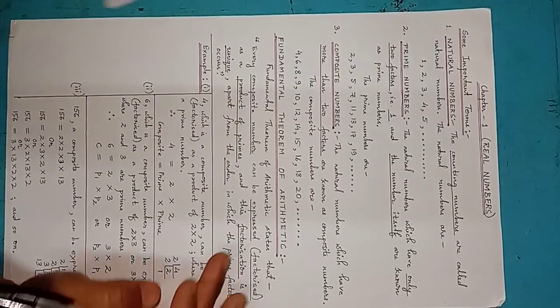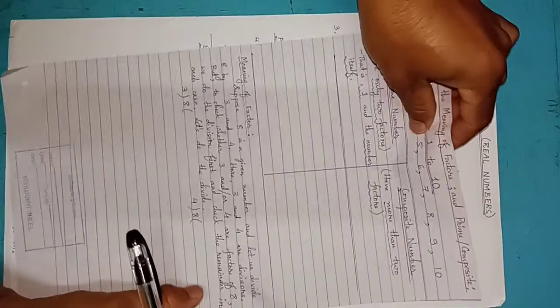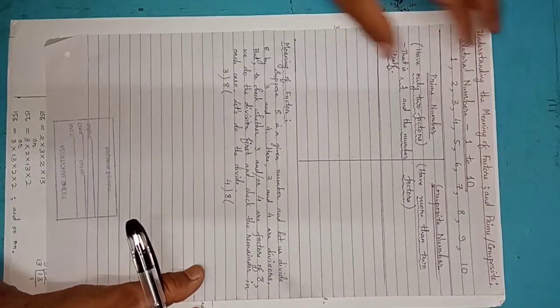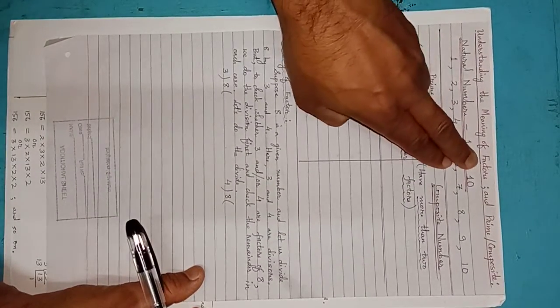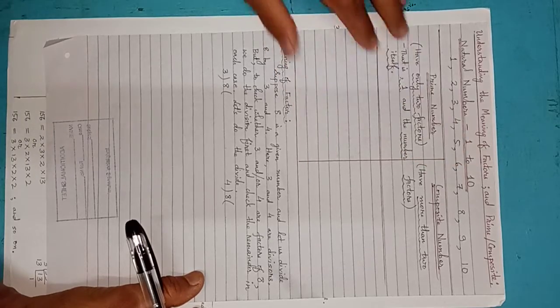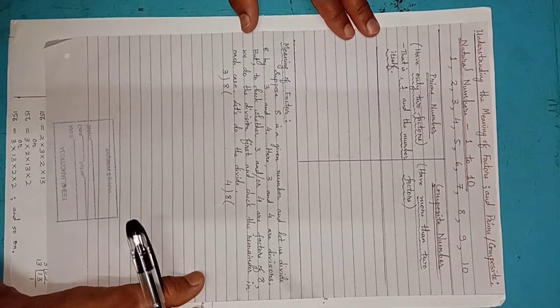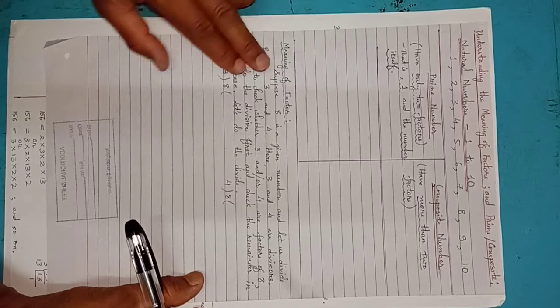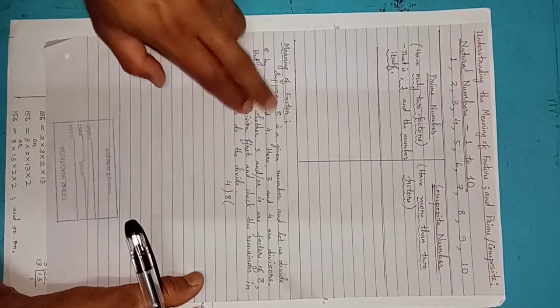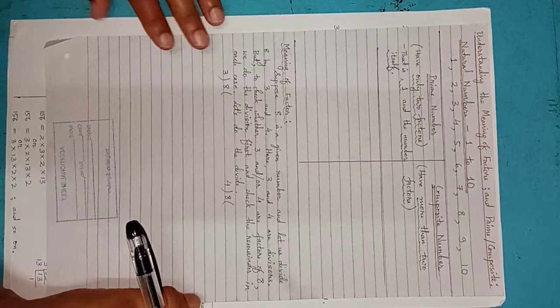So to understand this fundamental theorem of arithmetic nicely, first you should try to understand the concept of factors and prime and composite. Okay, what are factors and what are prime and composite numbers? To make you understand, first let me explain the meaning of factor. So what do you mean by factor?